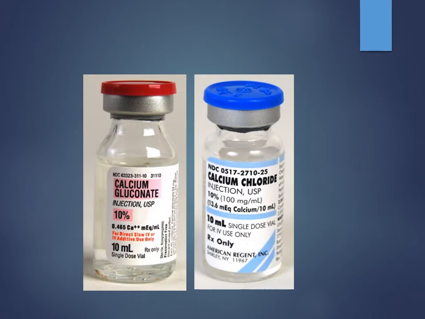So just looking at these, as you can imagine, it'd be pretty easy to confuse these two and actually pull the wrong drug and give the wrong amount of calcium to your patient, right? Because again, they're both calcium. They both are 10% solution. They both are 10 mLs. So it's very, very easy to mix these two up, and it can be another common source for medication errors, especially in a hectic code situation.